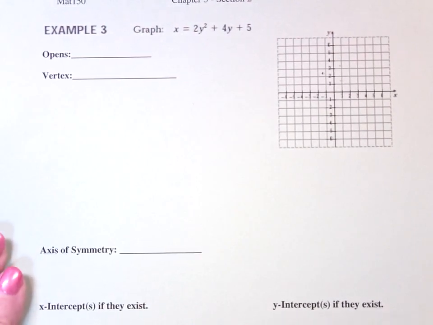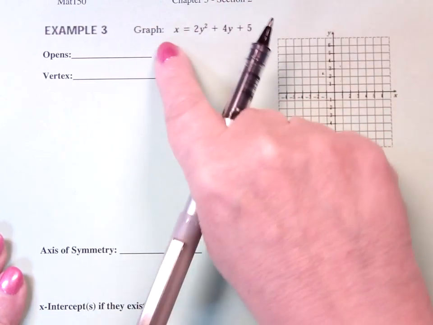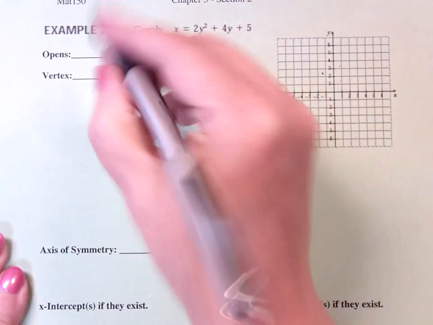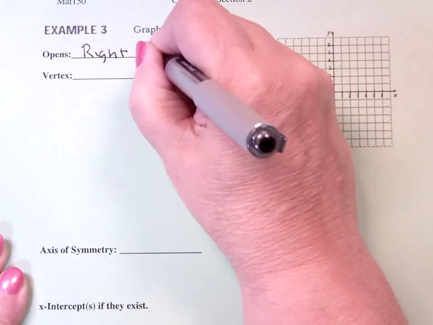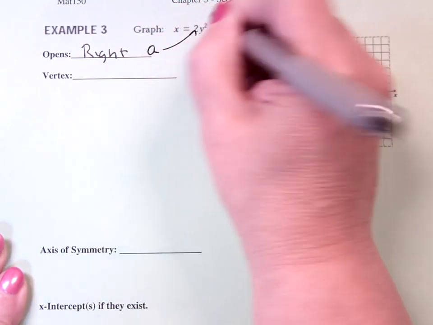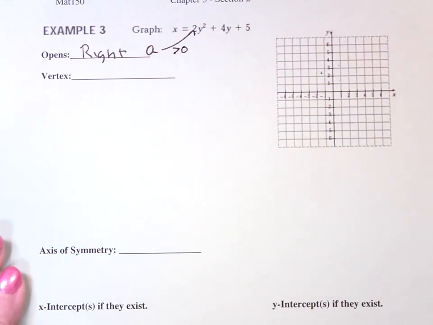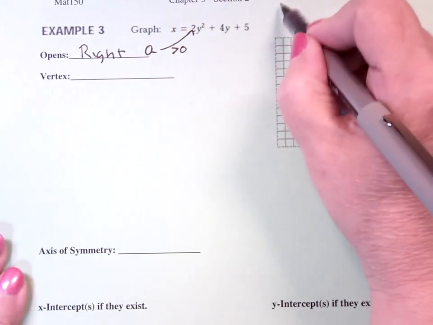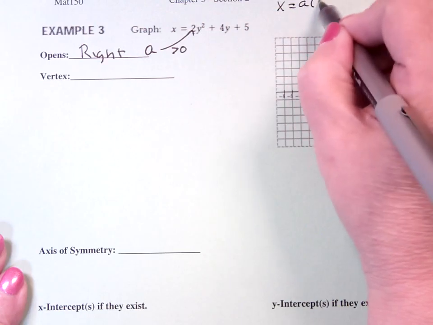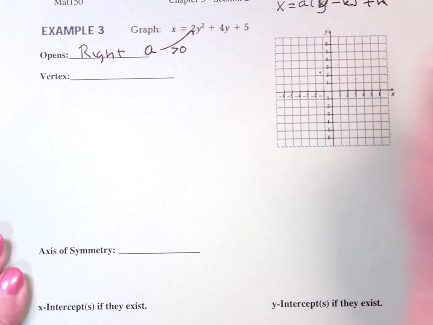So this is our old parabola, and how does he open? He opens right, because a is positive. Now we've got to play the game with the vertex, because remember, standard form for this guy is x equals a times y minus k squared plus h.